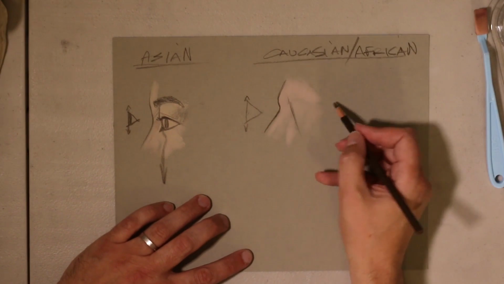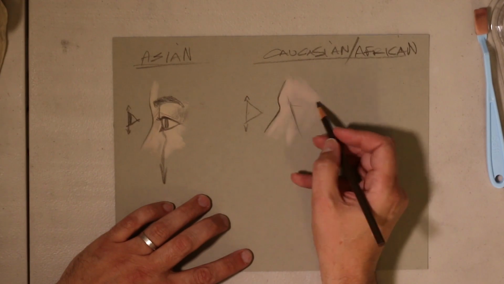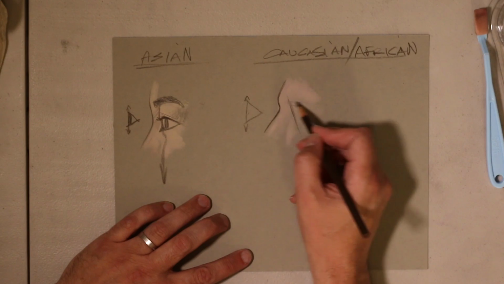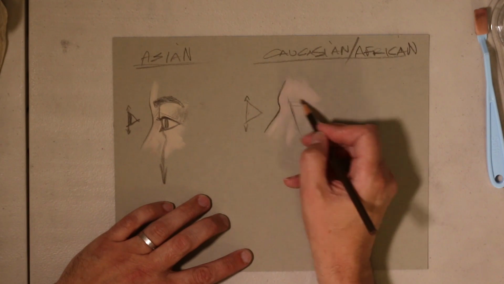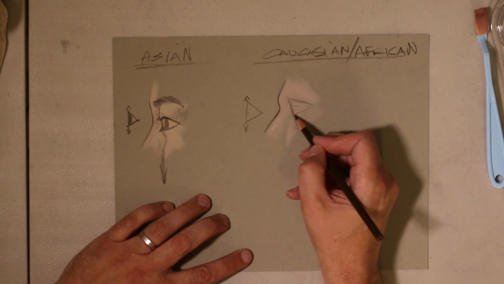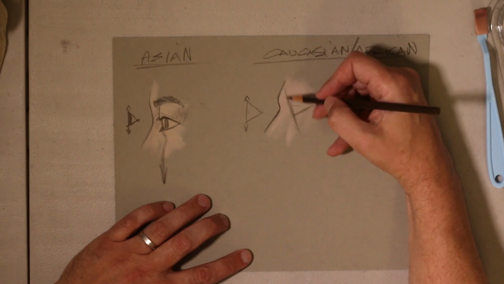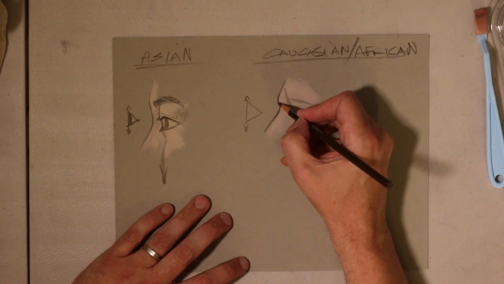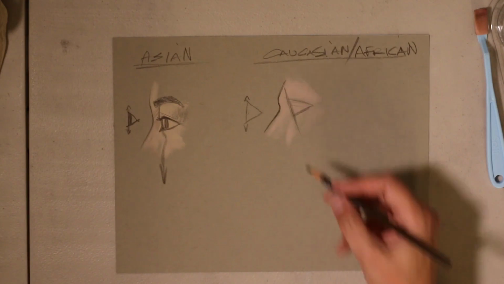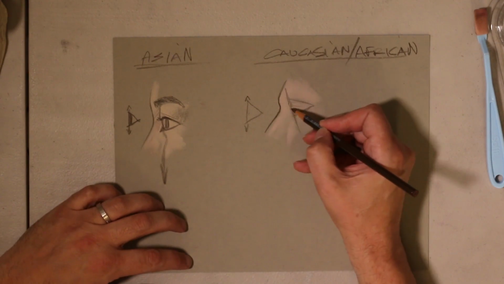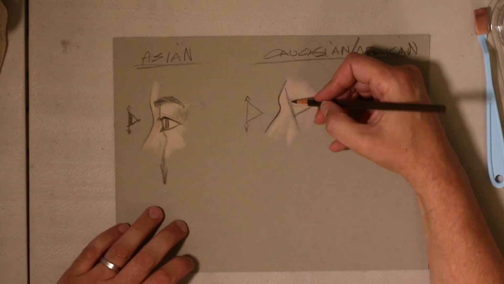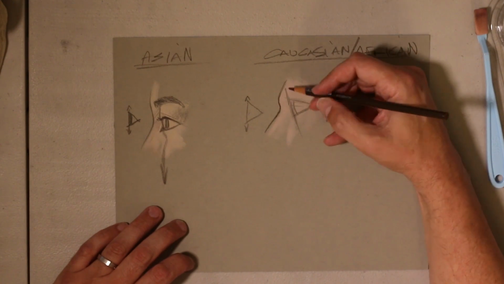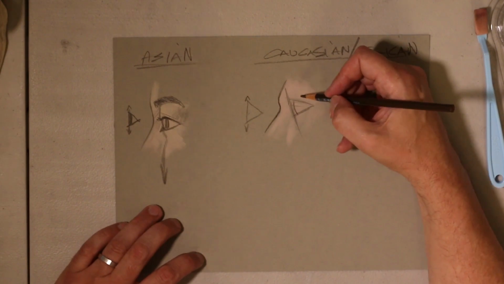Okay, so I'm just going to draw my triangle there, just like that, kind of sitting at an angle. There's a little more distance between the edge of the nose, forehead, inward towards where the eye really is. So it's going to sit in that eye socket.